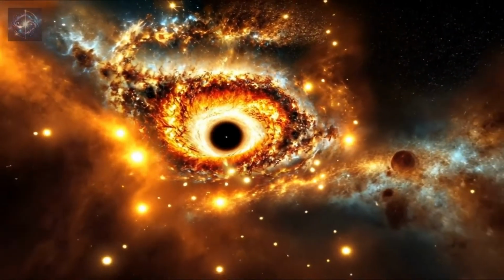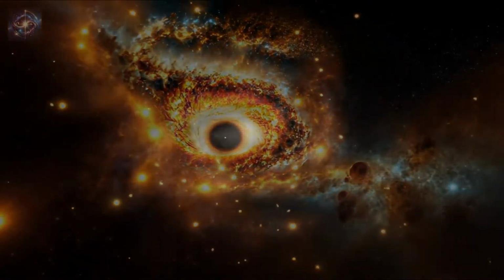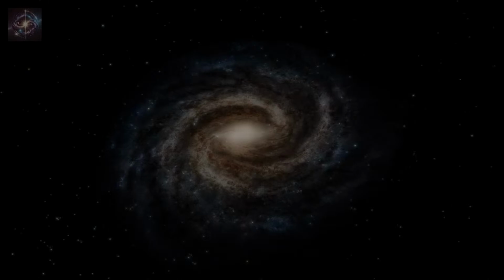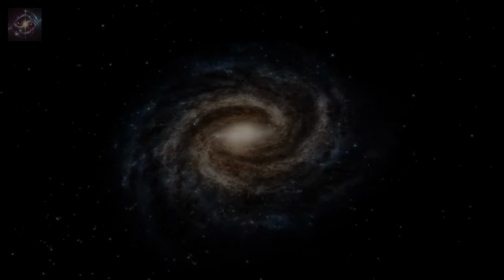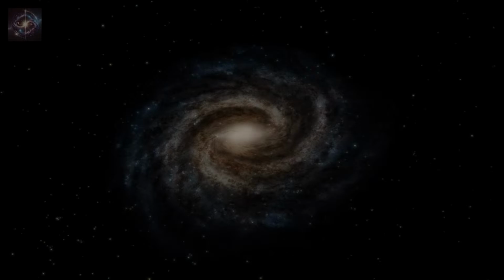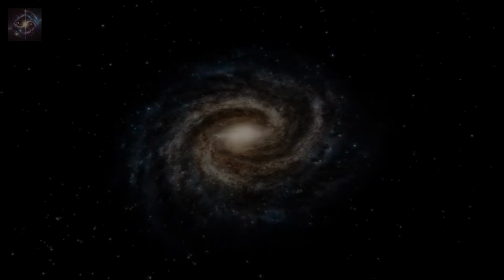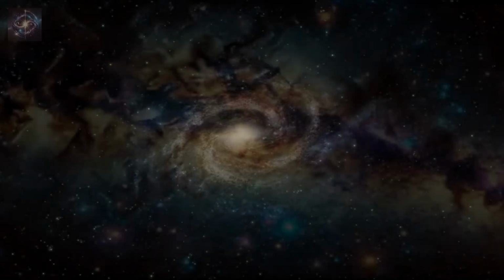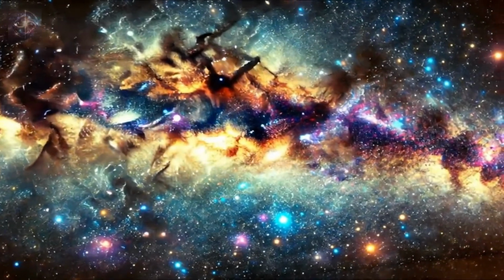Small galaxies, irregular in shape and chaotic in composition, began to form. These proto-galaxies collided and merged, growing larger and more organized over time. The Milky Way's ancestors were among them, small and fragmented, yet filled with the potential to become something extraordinary.